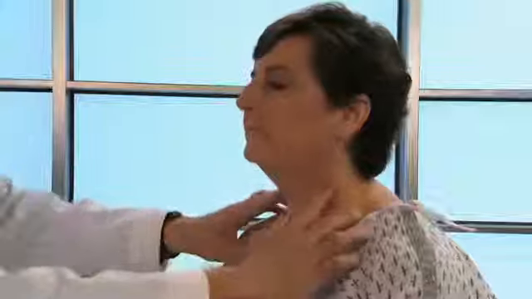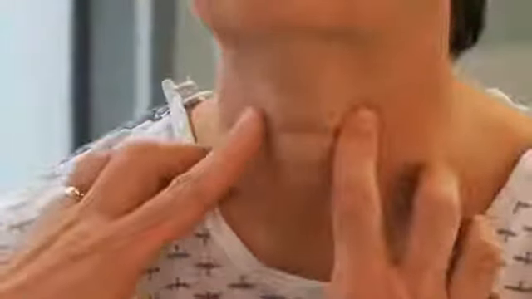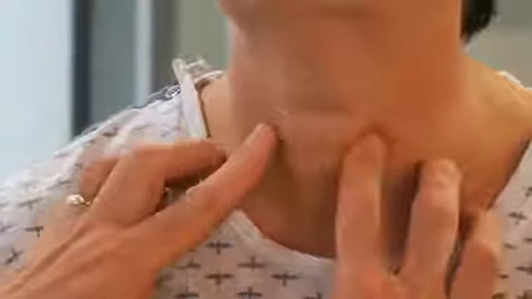Now inspect and palpate the trachea for deviation. Place your finger along one side of the trachea and note the space between it and the sternomastoid. When compared to the other side, the spaces should be symmetric. Next, start the examination of the thyroid by inspecting the patient's neck.